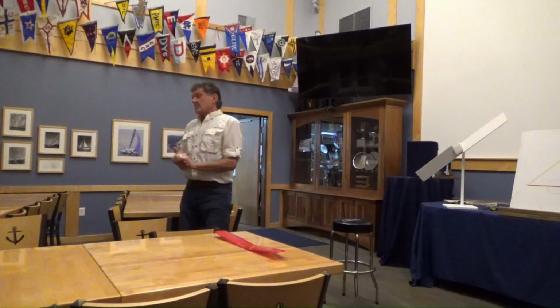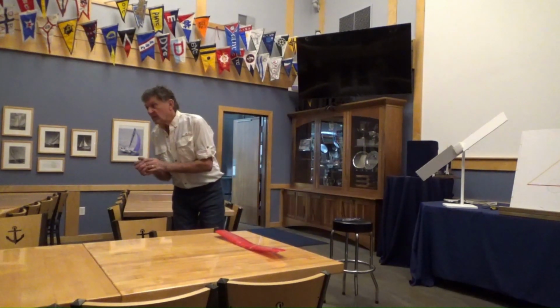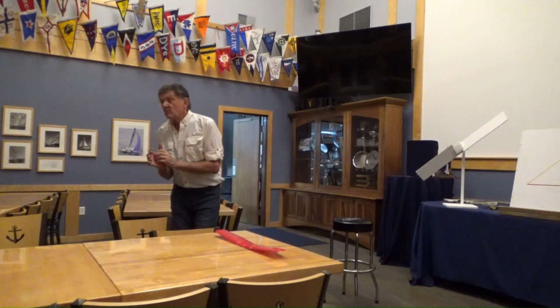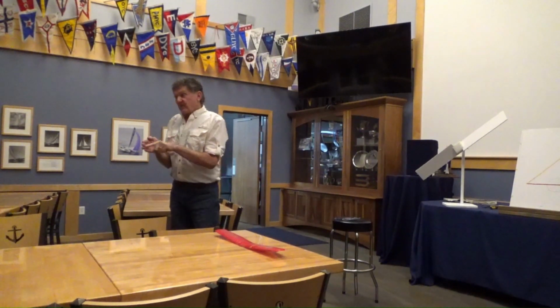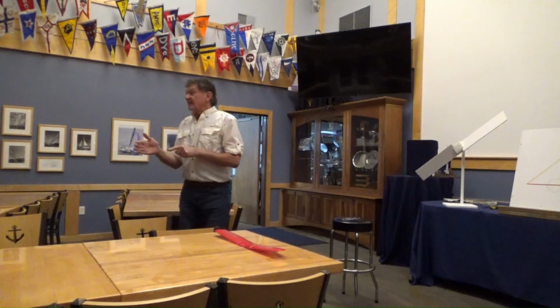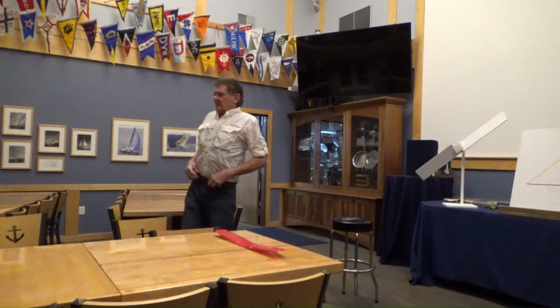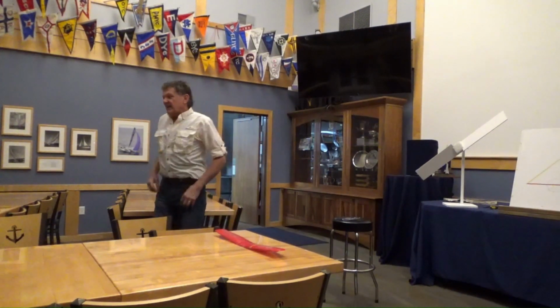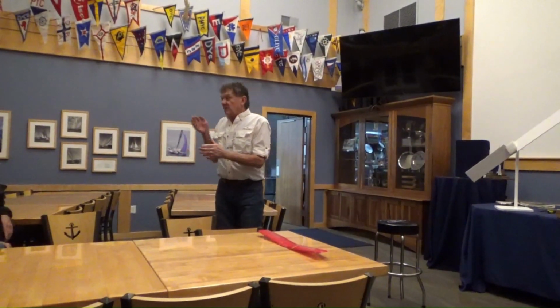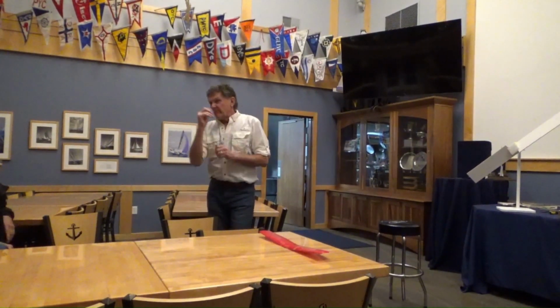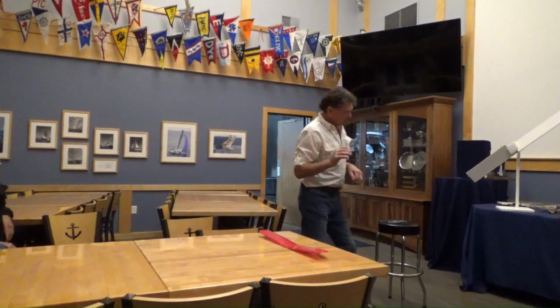When you're going downwind, the wind is coming from behind, but it still hits the sail in the front because you're moving, because the boat is going so fast. And that's what makes a boat go.